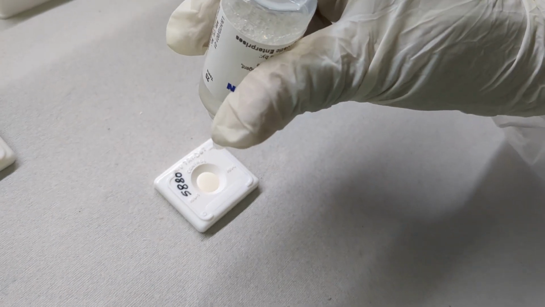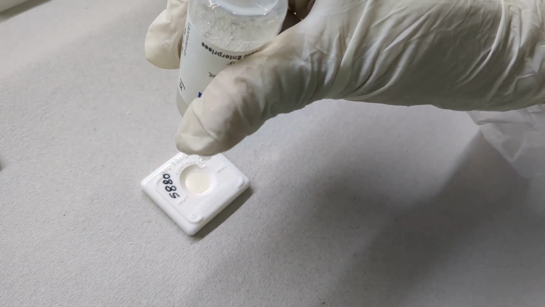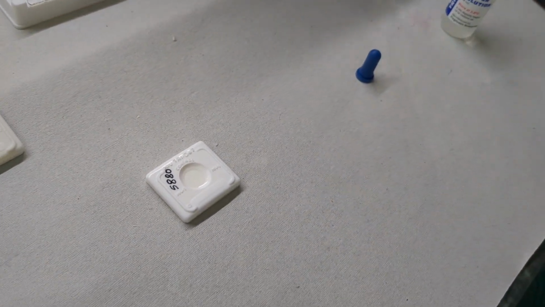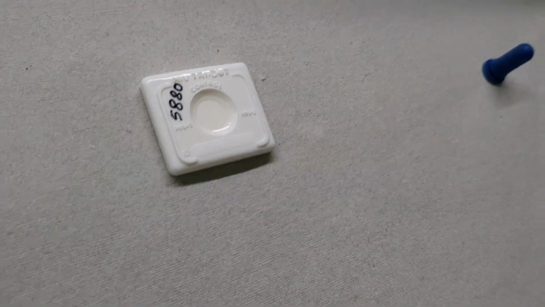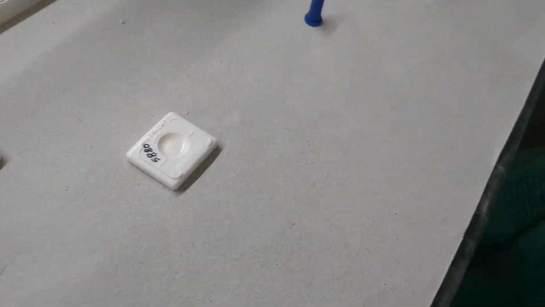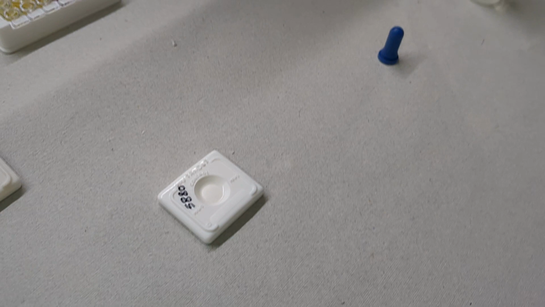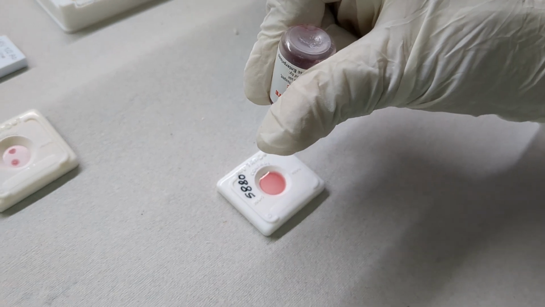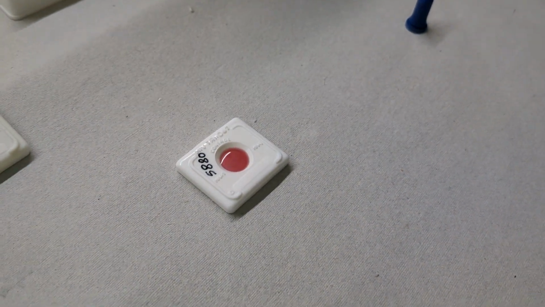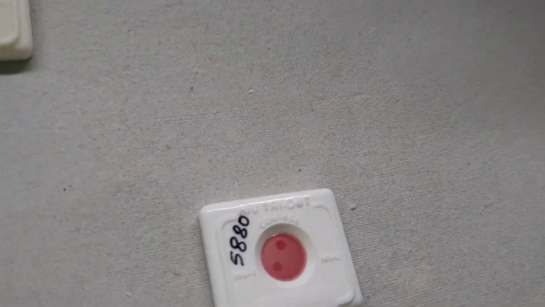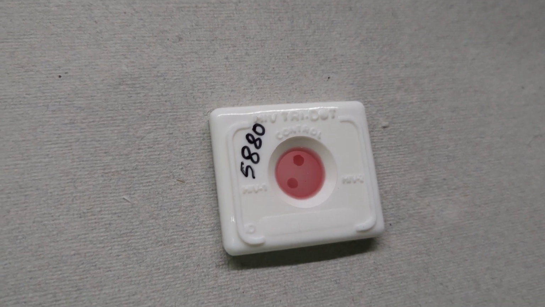Then again buffer is added after adding the sample. Buffer is added, 3 drops. Then once it is absorbed, we will have to add the conjugate. Conjugate contains the enzyme which will give a pinkish purple color. Now see the result. Let the conjugate get absorbed to the membrane.